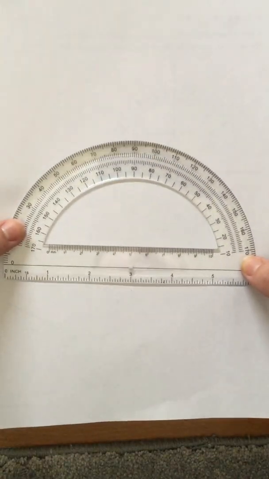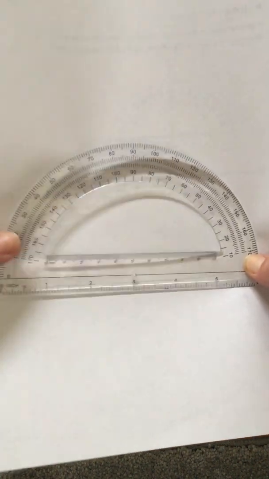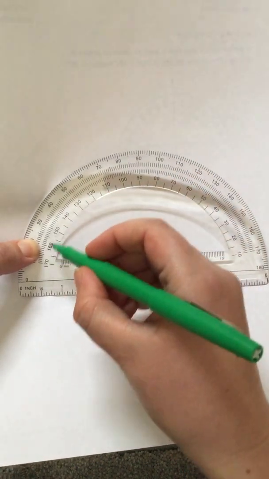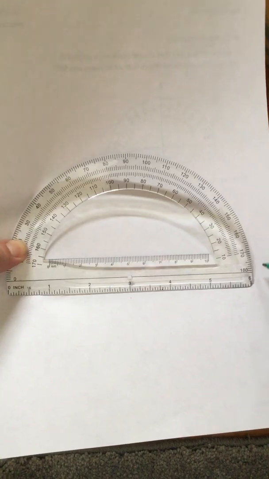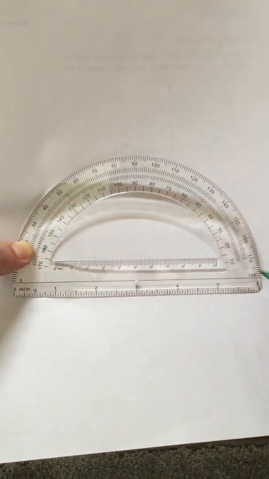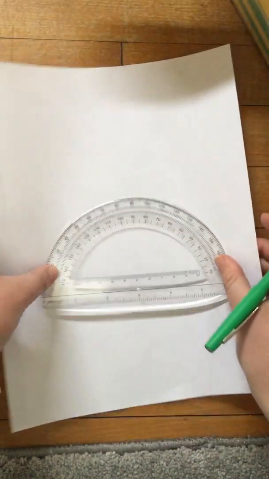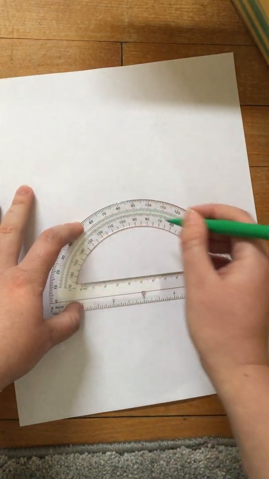So when you use your protractor, you are always going to be looking at these inside numbers, okay? There is a way that you can figure it out so you can use the outside numbers as well, but I really don't want to confuse you guys, especially since I'm not in the classroom with you. So you're always going to use these inside numbers here, okay?